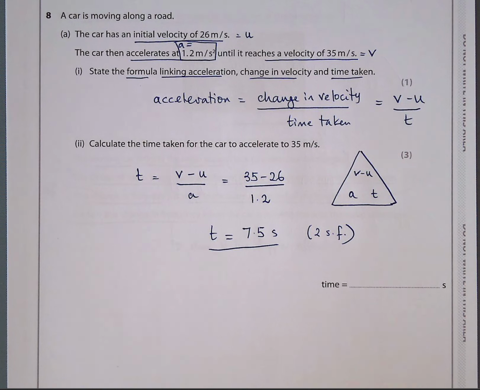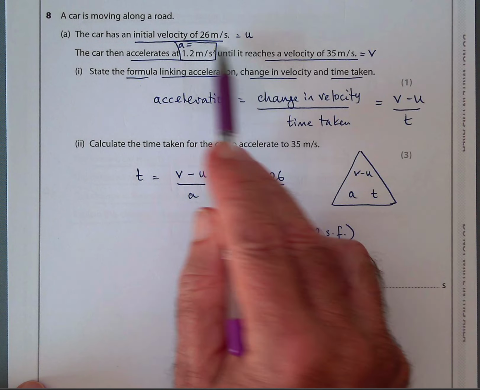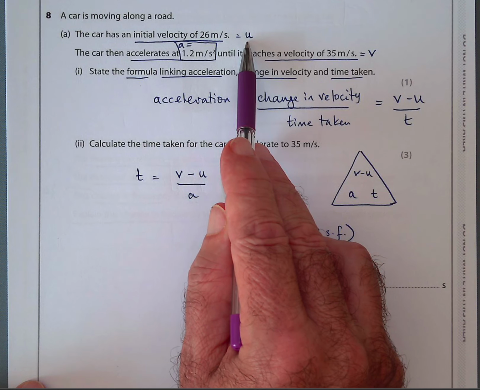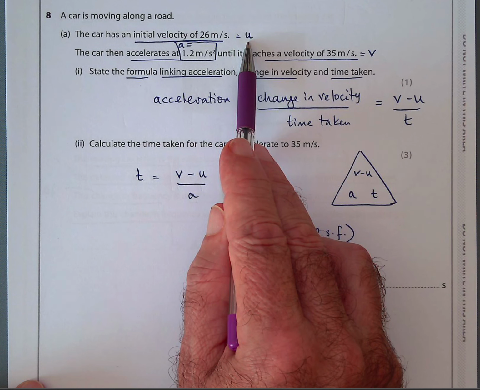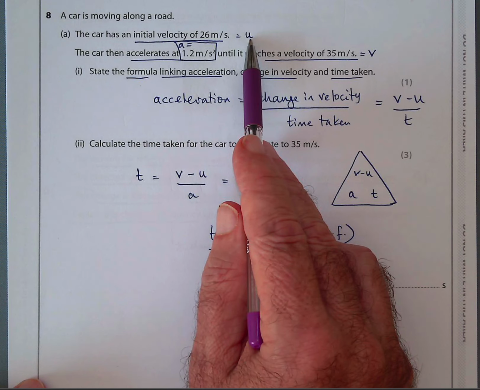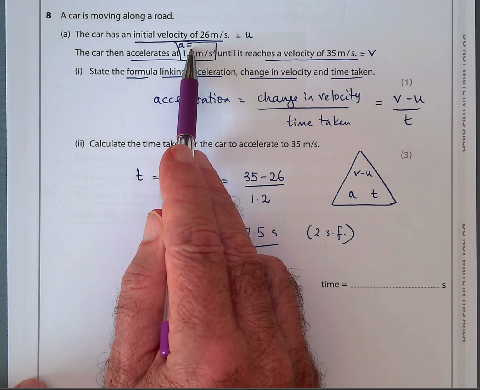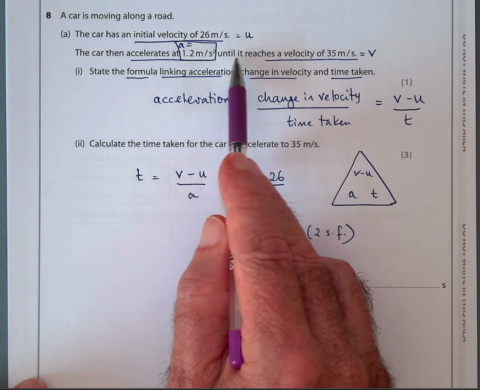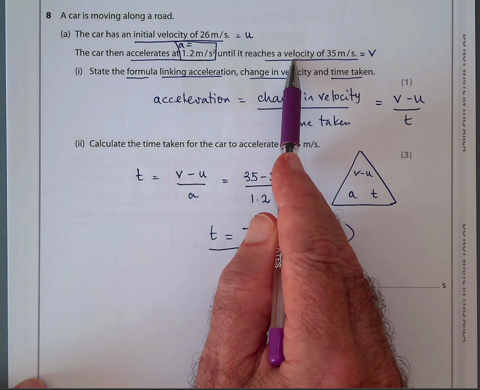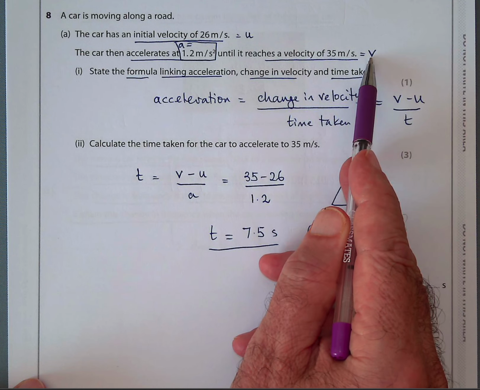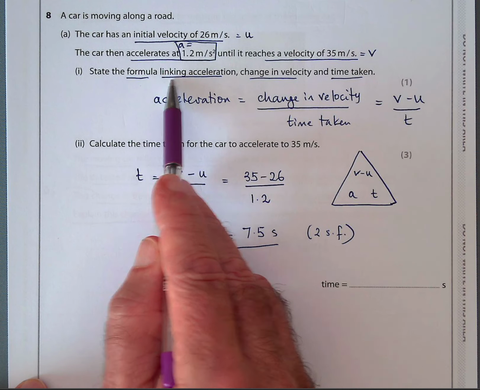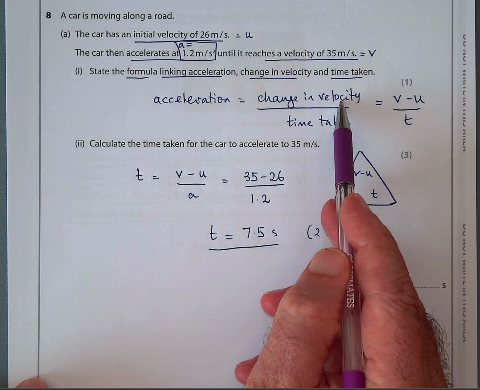Okay, so here's as far as we got to question 8, and it says a car is moving along a road. The car has an initial velocity which is u of 26 meters per second. So remember, we use S, U, V, A, and T, where u is the initial speed. The car then accelerates at 1.2 meters per second squared. So that's the acceleration. A is this value, and until it reaches a final velocity of 35 meters per second. So that's V. State the formula linking acceleration, change in velocity, and time taken.